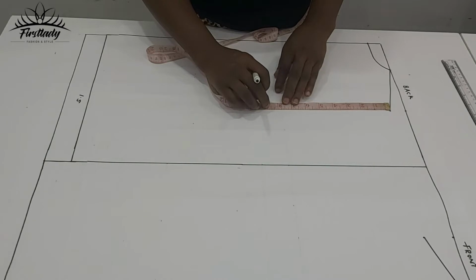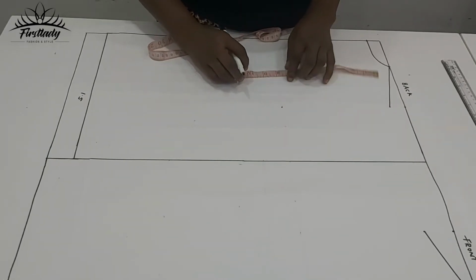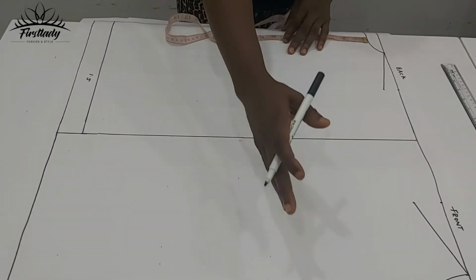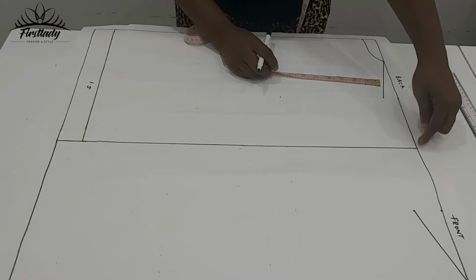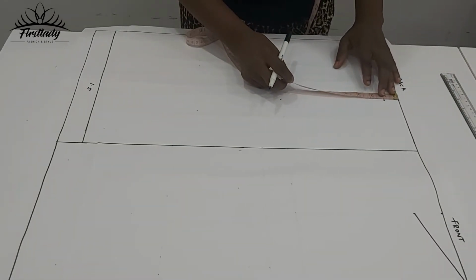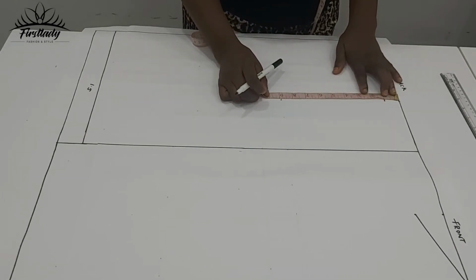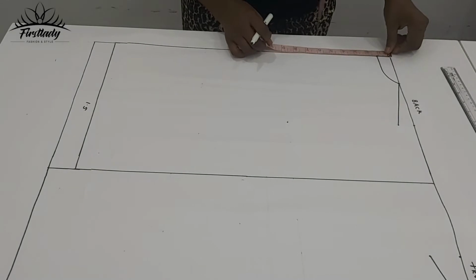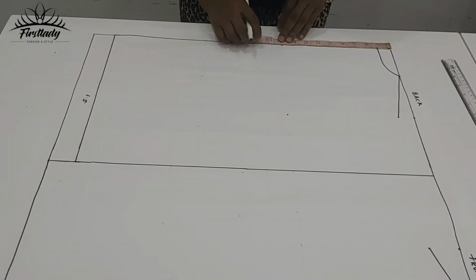And my 7.8 will get to this line. But because I want to measure it straight across, I'm going to use the same thing for the front. I'm going to start from this straight line up here so that I can get a straight line. So if I add this 1 inch to it, it's going to be 8. So I'm going to measure 8.8 all the way. It's just for me to get a straight line.